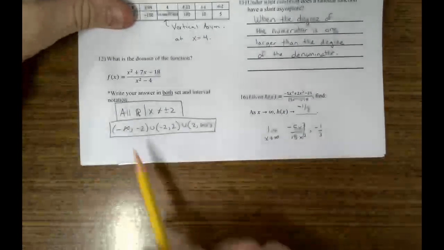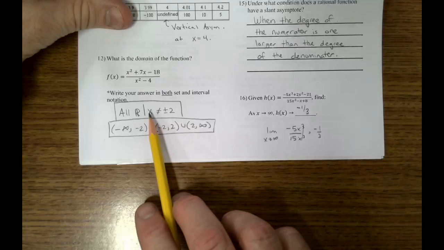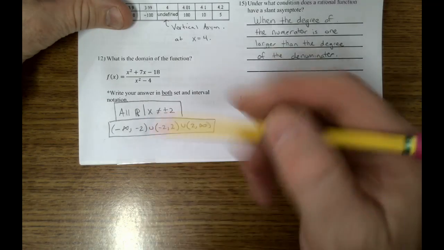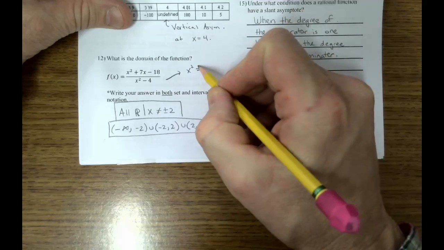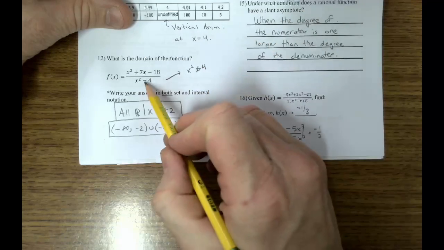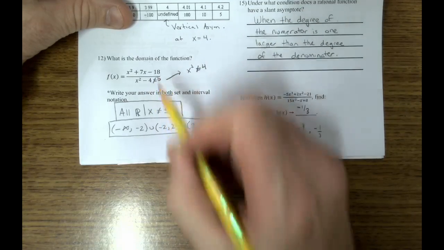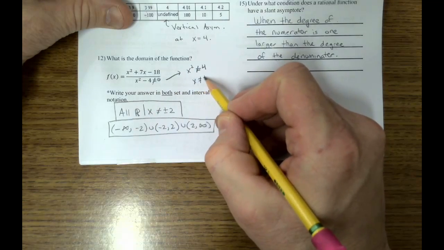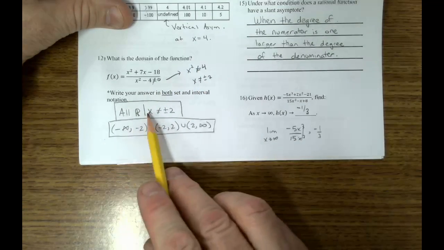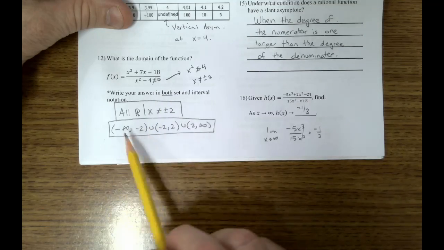The domain, all real numbers, but positive and negative 2 too, because I set this denominator equal to 0. After I set it to 0, I move that over there and it can't be 4. So x can't be plus or minus 2. It can be written like this. That is set notation. This is interval notation.